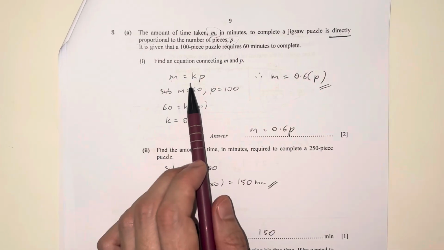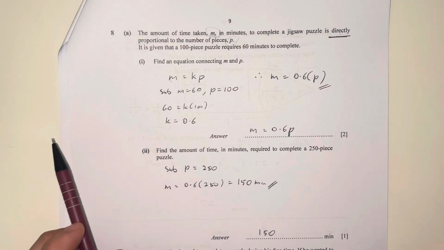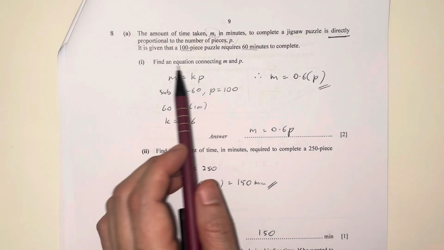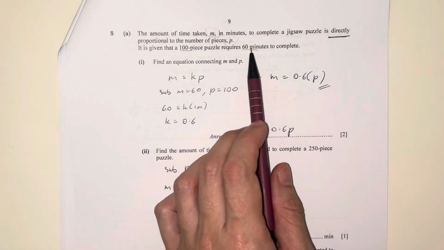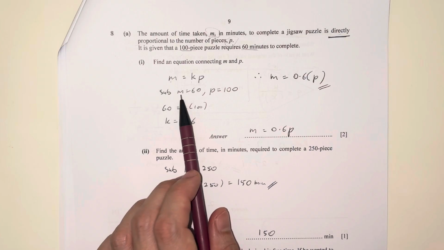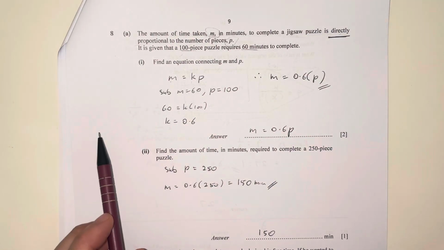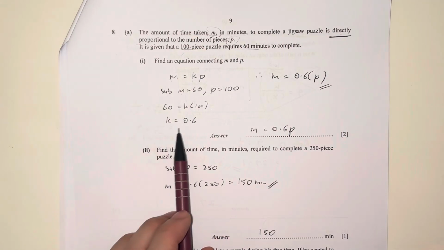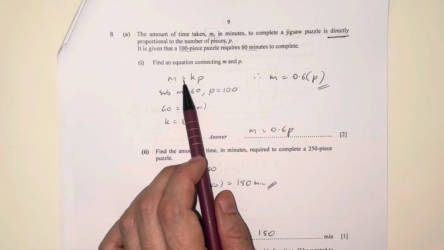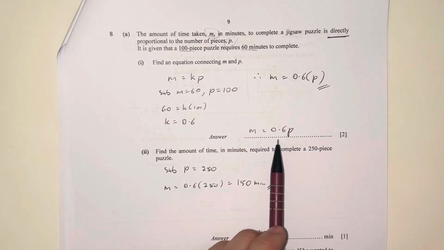And then direct means it's k, and then p is p. So no square, no cube, no nothing. At this point, they will give you two numbers for m and p. They're a bit nasty, because m is actually the second number they gave you. M is the 60 here, so the 60 is over here, not here. It might be quite misleading. So 60, 100, sub it in, and you find k. Once you have k, this is the actual formula, m equals kp, that you're going to use for the rest of the question.